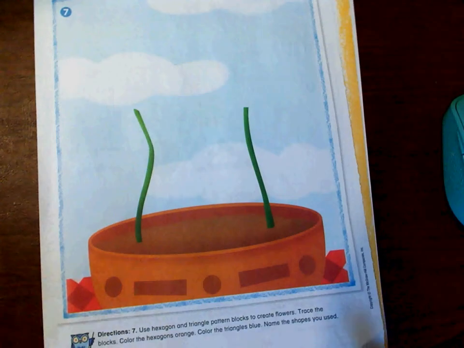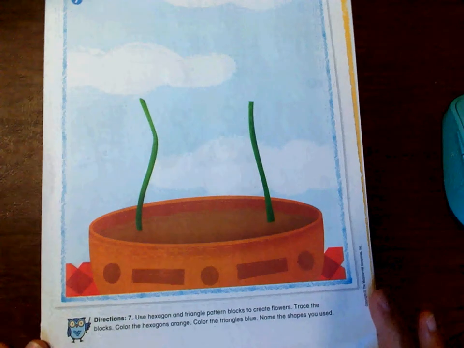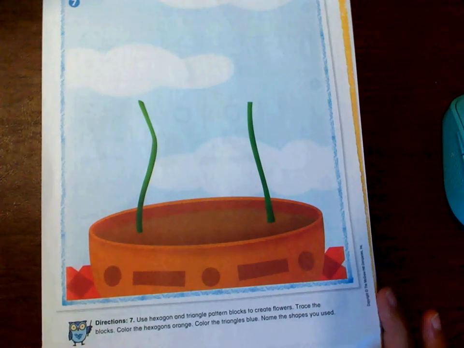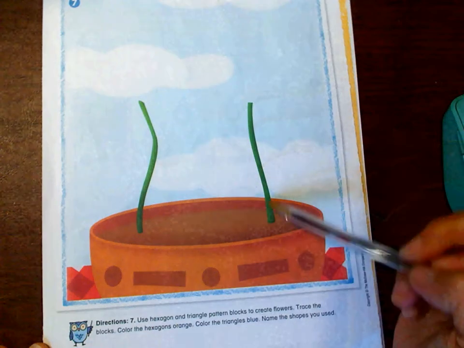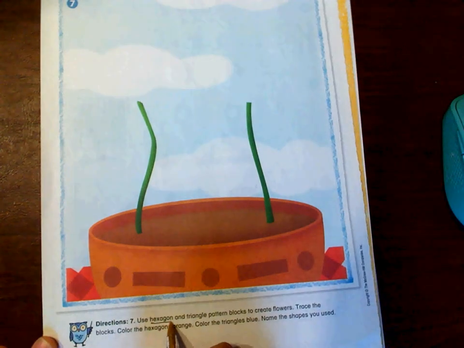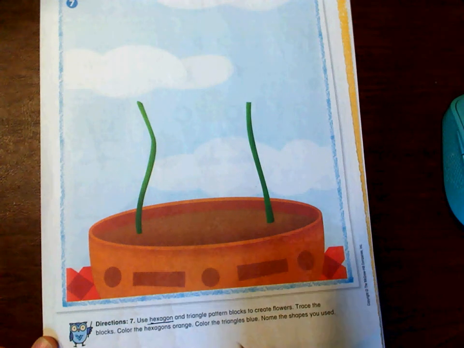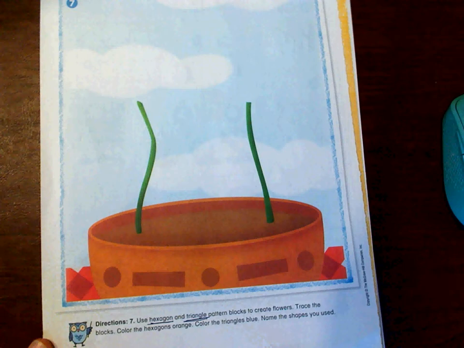Oh, boys and girls, we are going to use some fun shapes to make flowers. This is a flower pot. This is the stem. And you are going to use hexagons. How many sides does a hexagon have? 6. And triangles to try to create a flower.